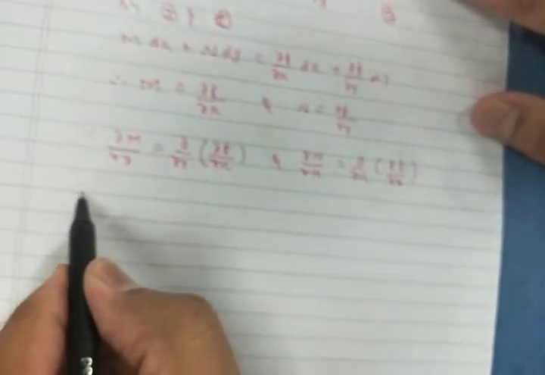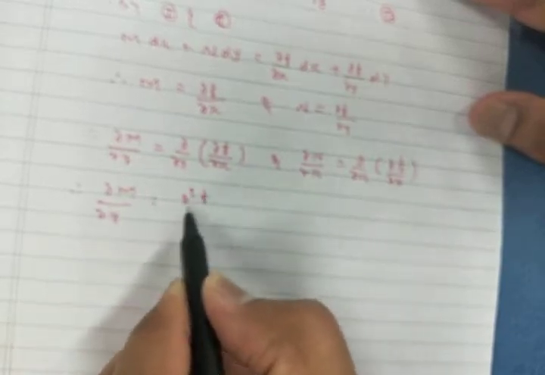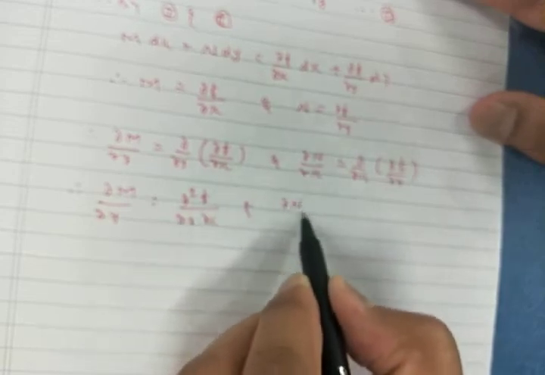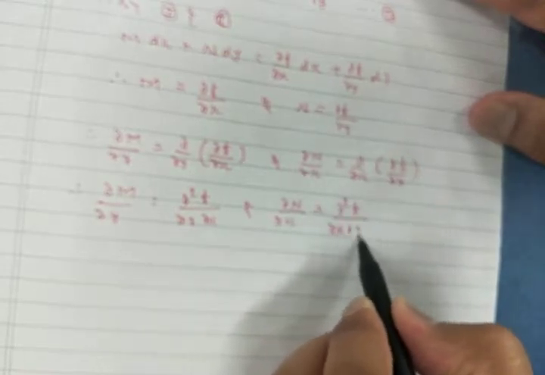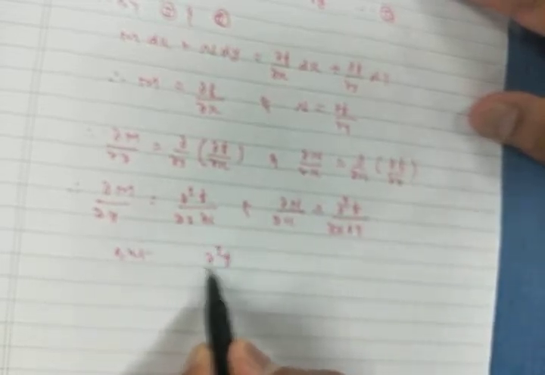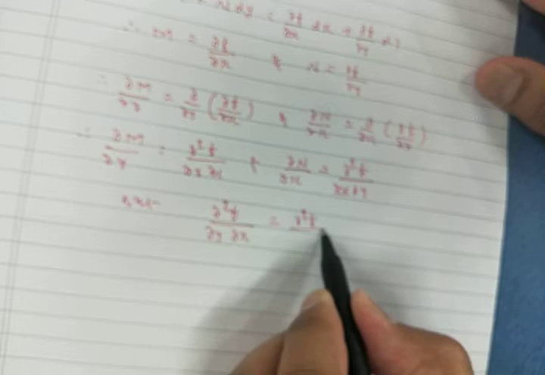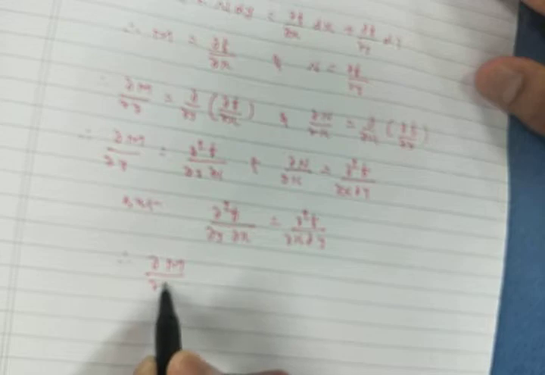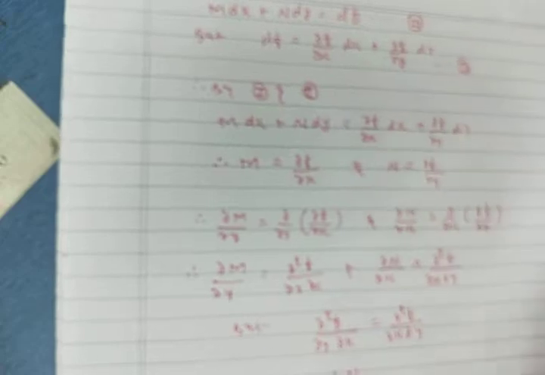So what do we get here? Del m by del y is equal to del square f del y del x. Del n by del x is equal to del square f del x del y. But we know that mixed derivatives are the same. Del square f del y del x is the same as del square f del x del y. So we get del m by del y is equal to del n by del x. Clear? We get this thing.